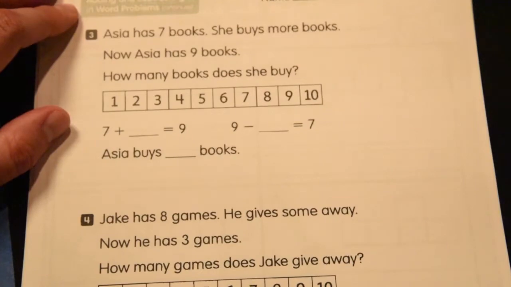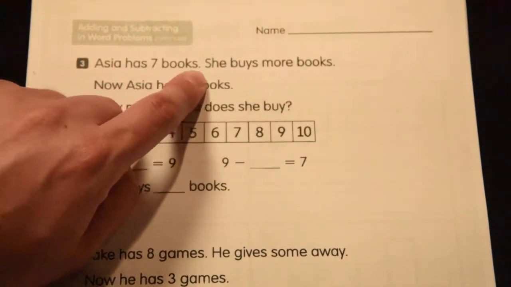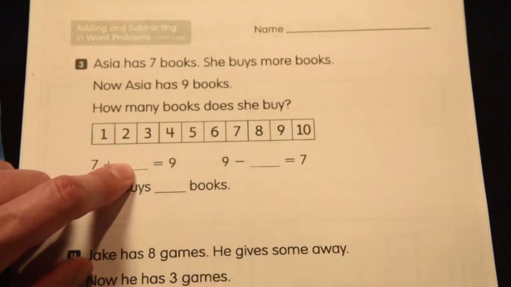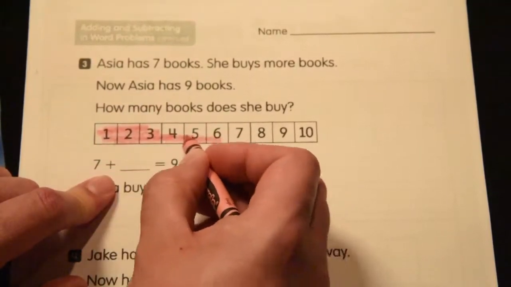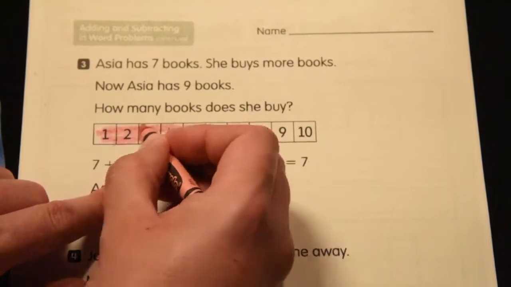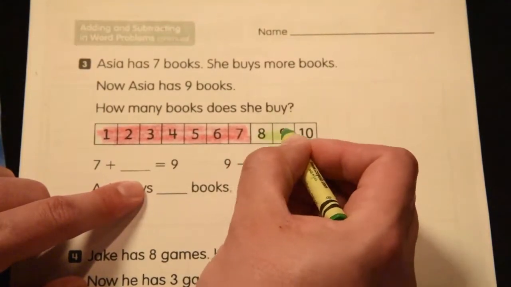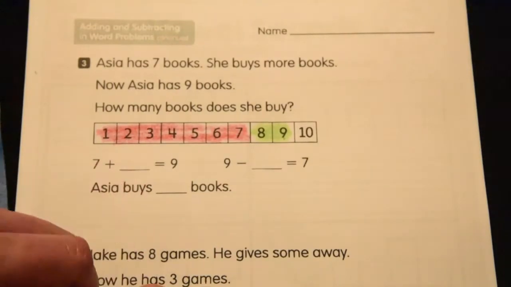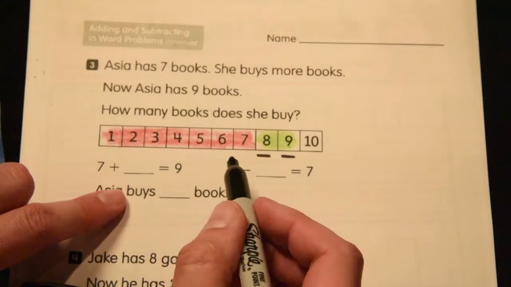Here it says adding and subtracting in word problems. Asia has 7 books. She buys more books. Now she has 9. So she had 7. How many more? 7 plus what?